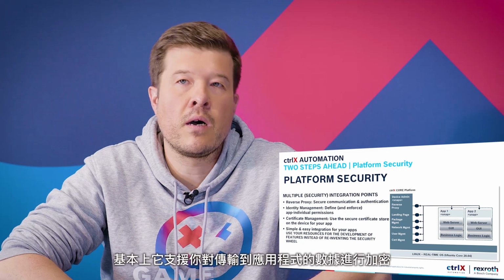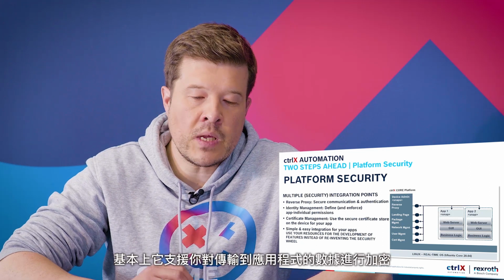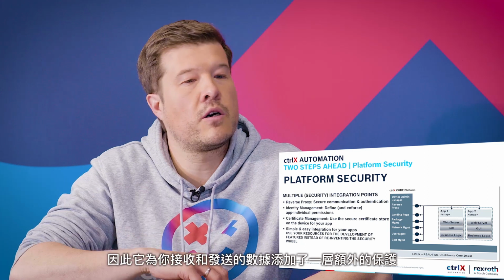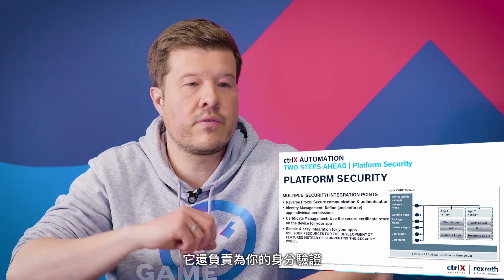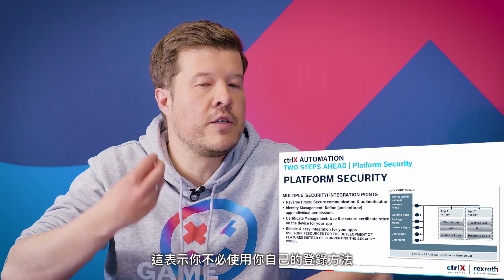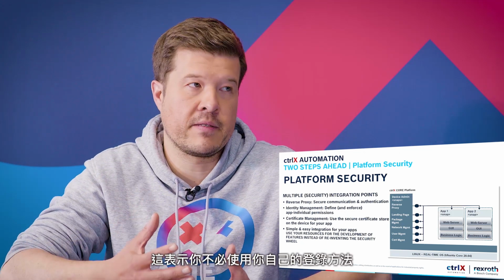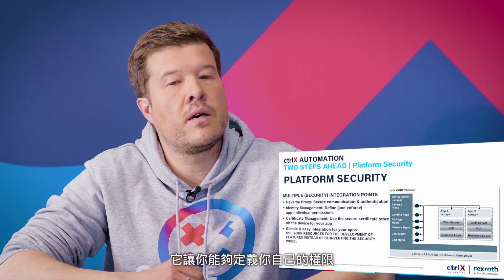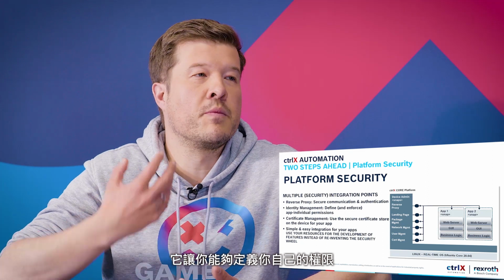We have the reverse proxy integration, which basically supports you in encrypting the data that is transmitted to your application. So it adds an additional layer of protection on the data that you send and receive. And it also takes care of the authentication for you, which means you don't have to implement your own login mechanism.